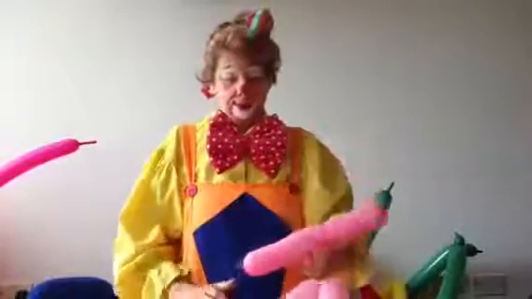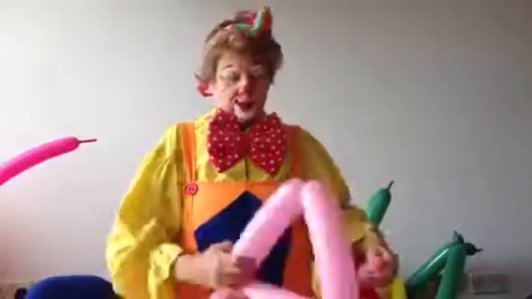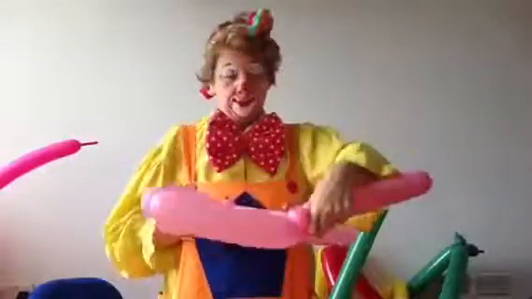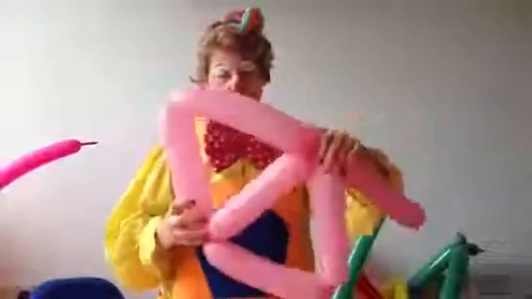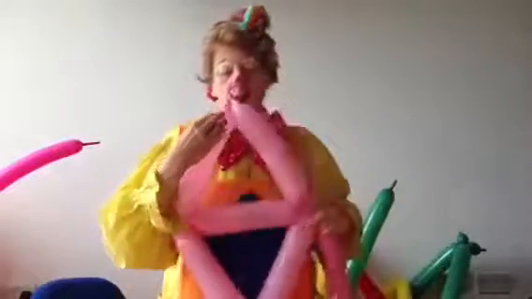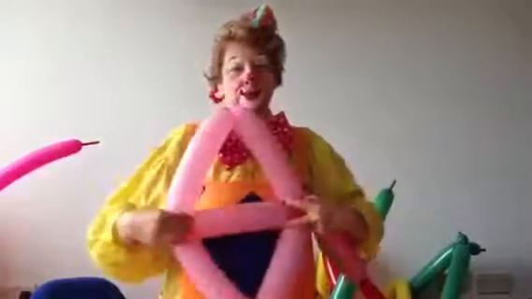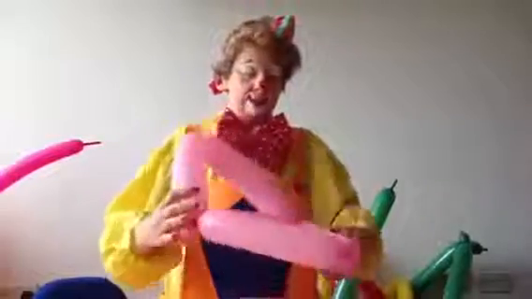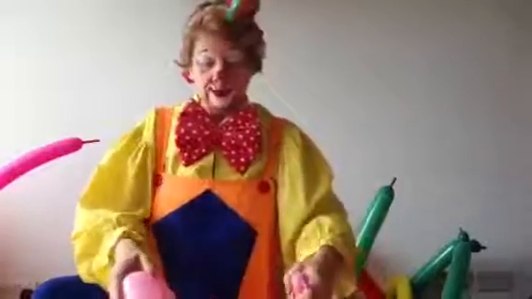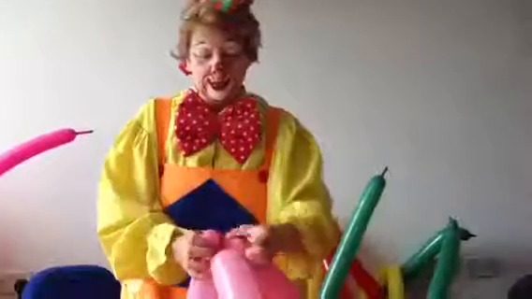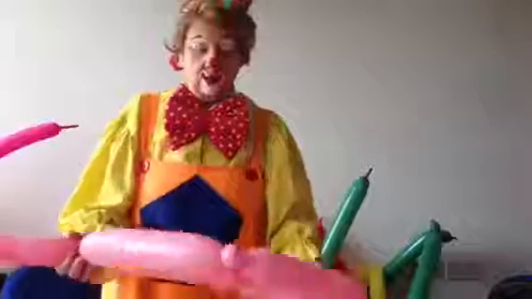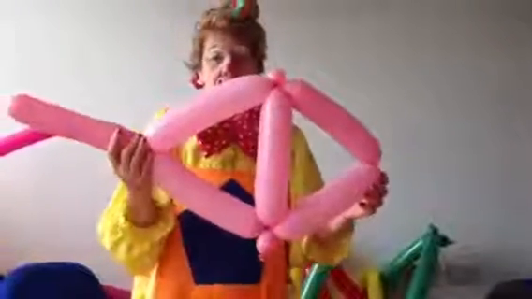I wonder if instead of working in 2 dimensions, so it's a flat shape, and it's got, let's say, a height and a width, but no depth. What if we added some depth? So what if we went into 3 dimensions, attached a balloon there, what would we do with the other end?